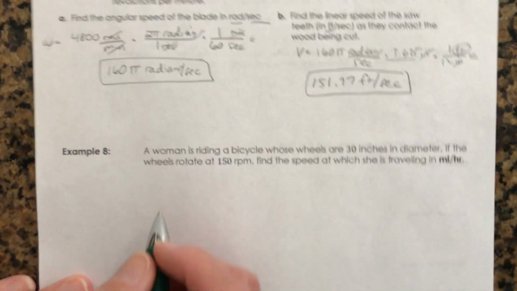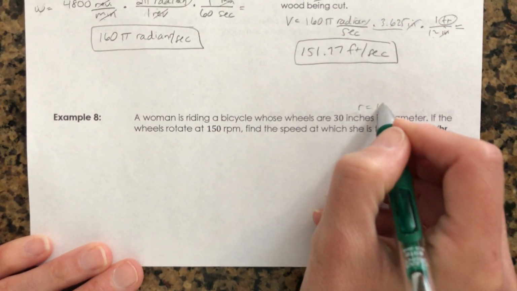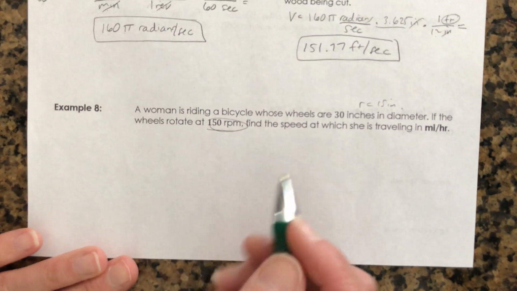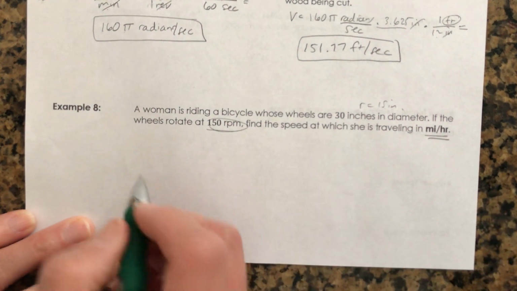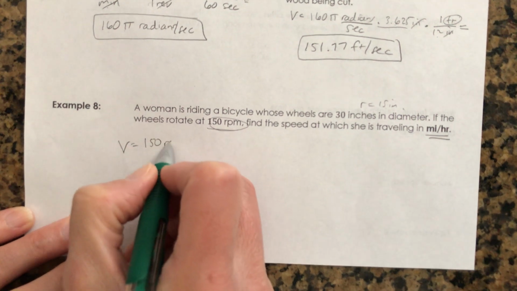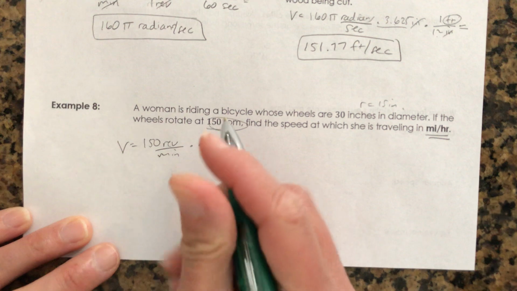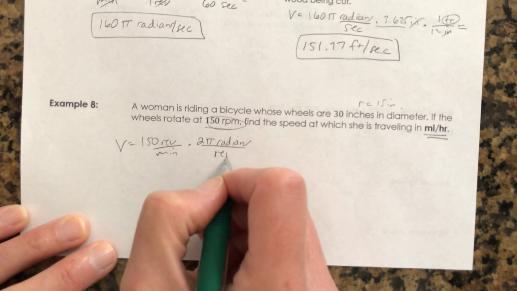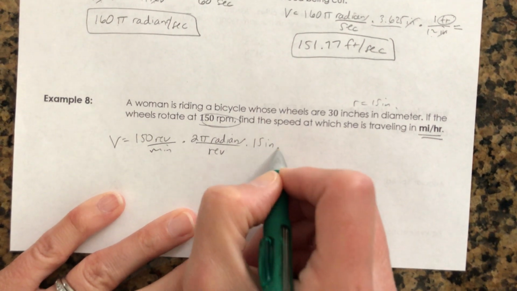And last example, example 8. A woman is riding a bicycle whose wheels are 30 inches in diameter, so that means the radius is 15 inches. If the wheels rotate 150 revs per minute, find the speed at which she's traveling in miles per hour. Okay, so we have V equals 150 revs per minute, multiply that by 2 pi radians per revolution. Then we have to multiply that by the radius, which is 15 inches.